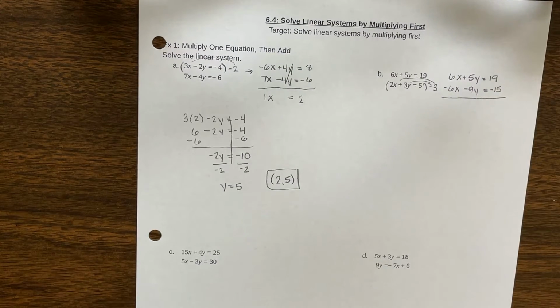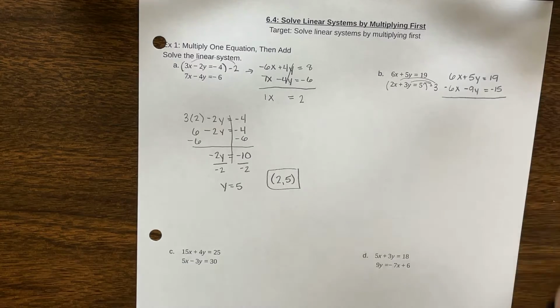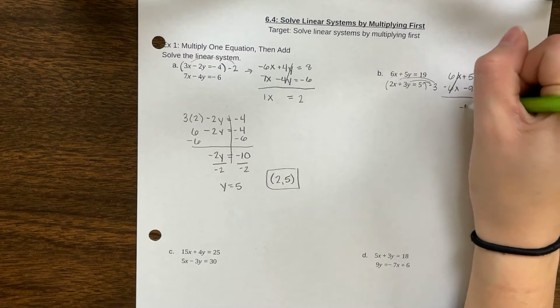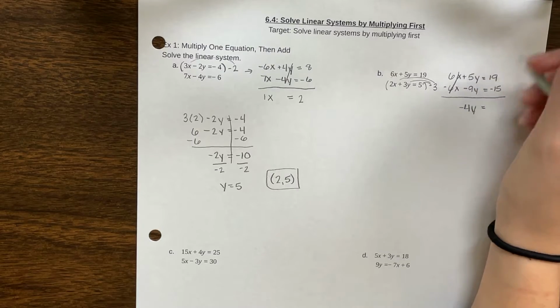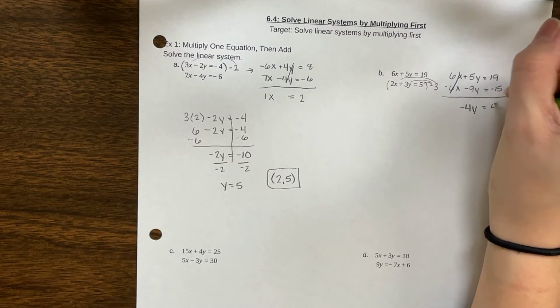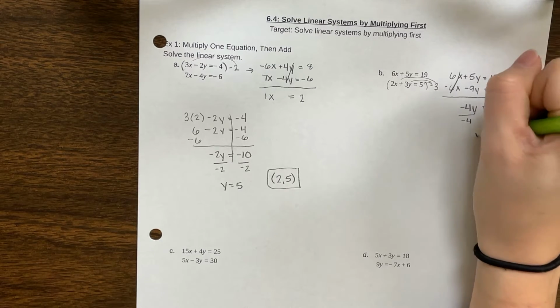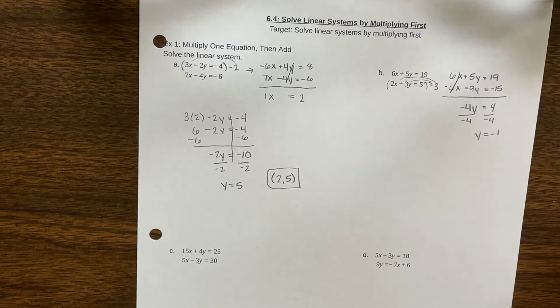Okay. So I did everything good because I can eliminate these x's now. I have 5y plus a -9y is going to be -4y. And then 19 minus 15 is 4. Divide by -4. I'm going to have y equaling -1.